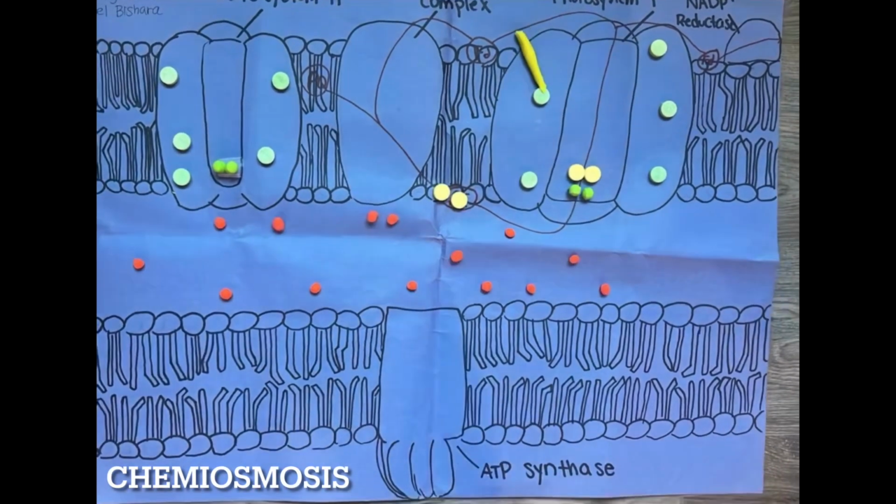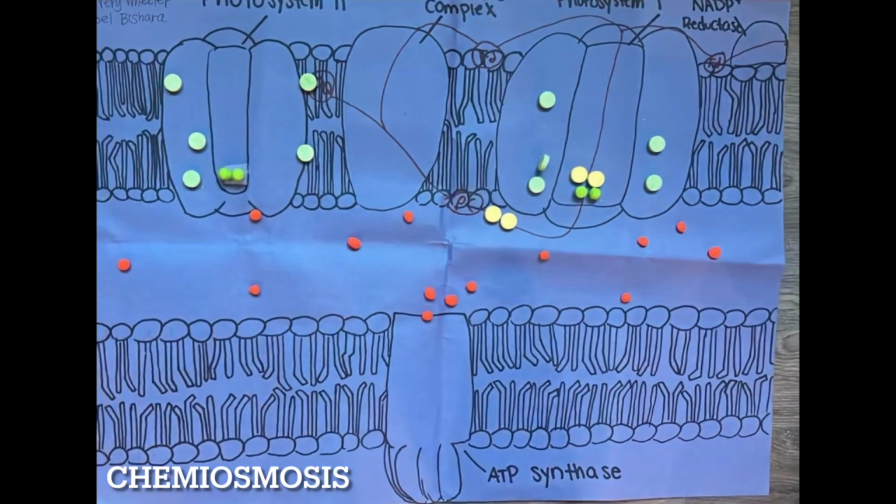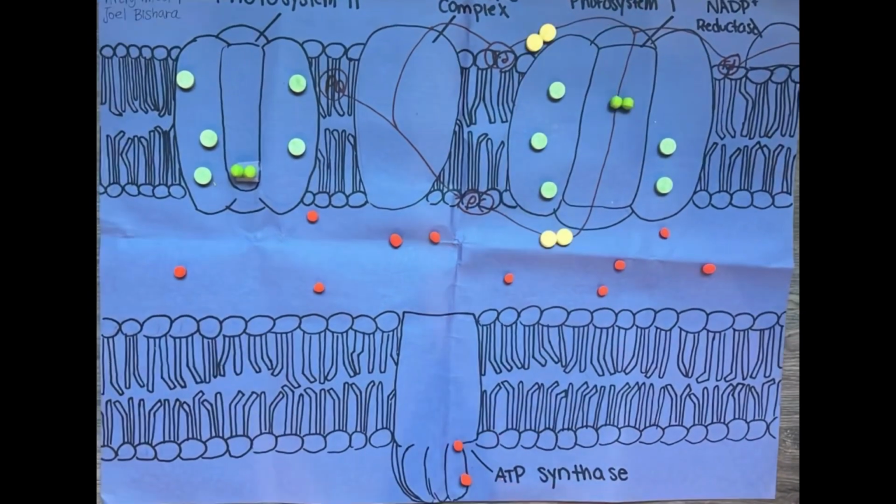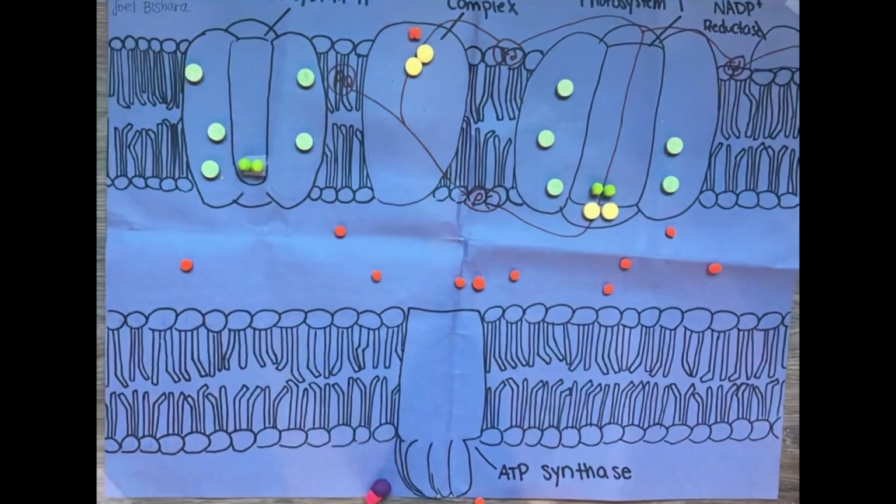Four hydrogen ions travel through ATP synthase, which gives energy to it, which allows an ADP to connect to a Pi phosphate to make ATP.